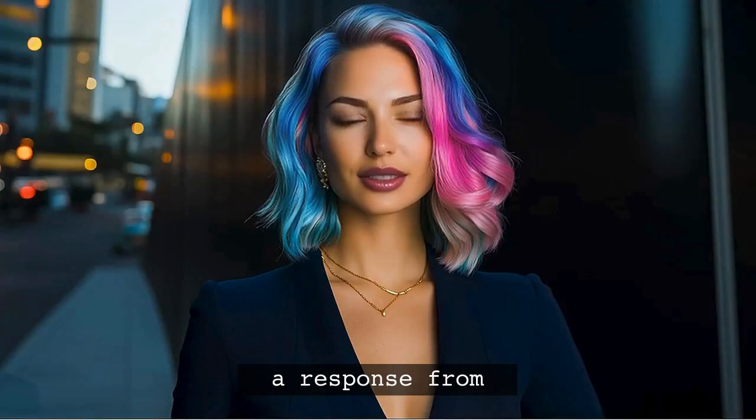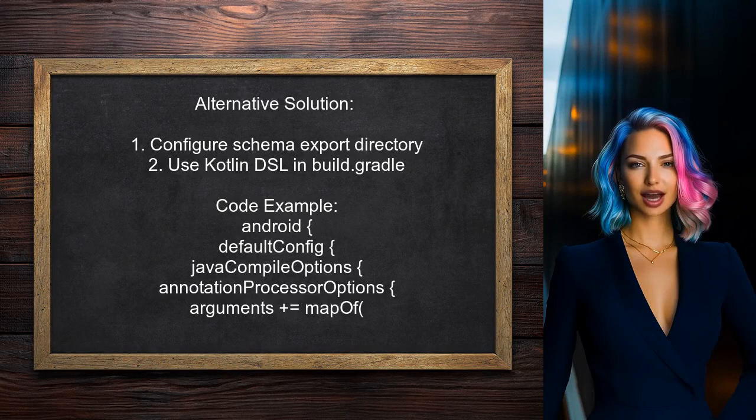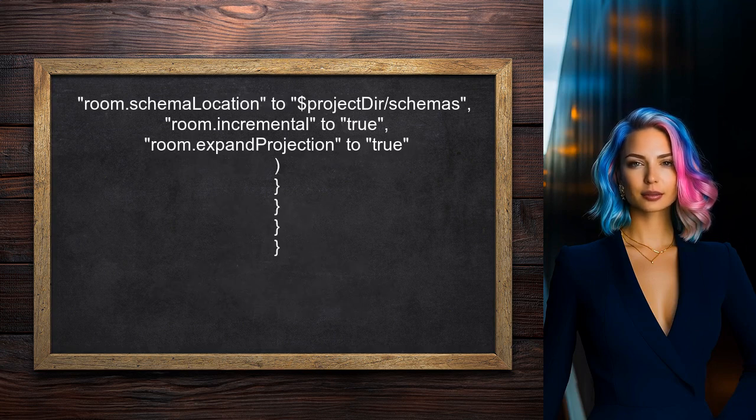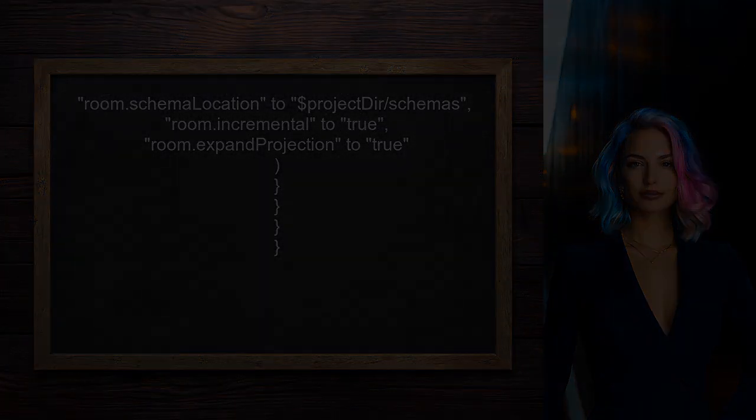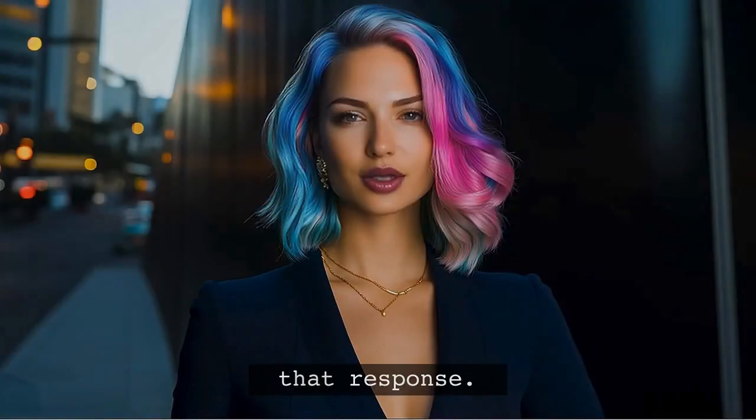Now, let's see a response from a different user. An alternative approach suggested by another user involves configuring your project to specify the schema export directory. They recommend using the Kotlin DSL in your build.gradle file. That's it for that response.